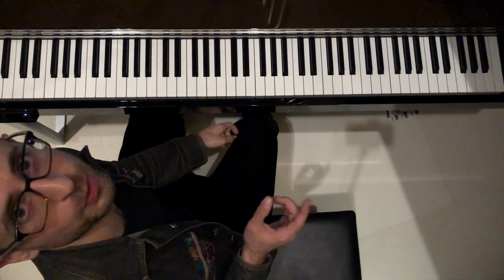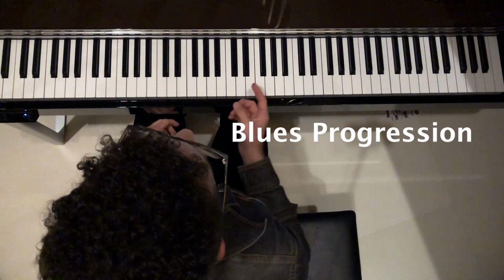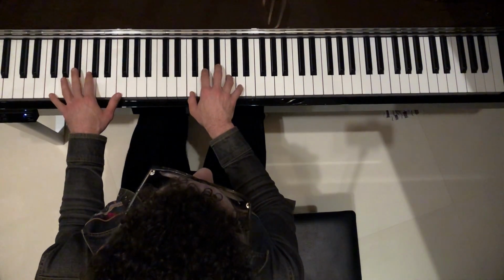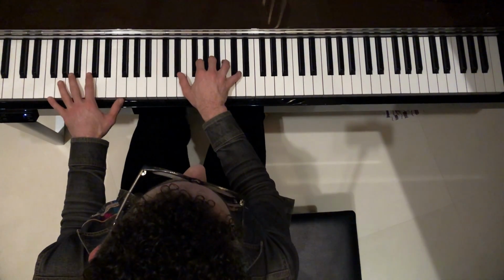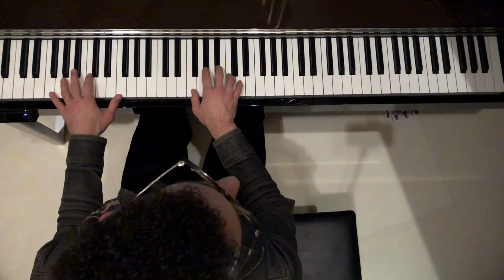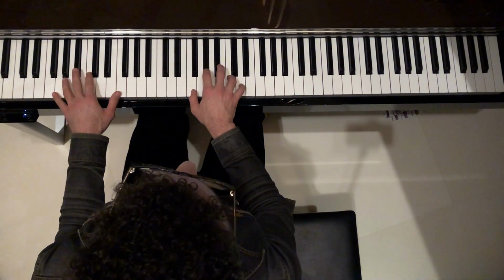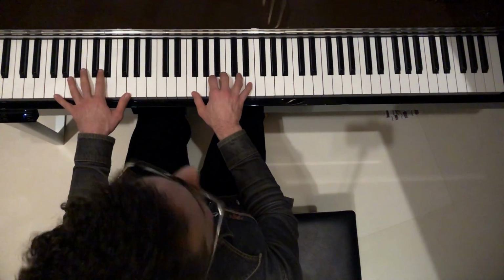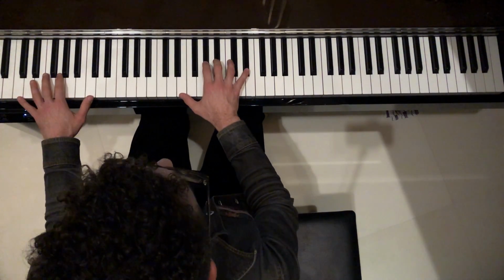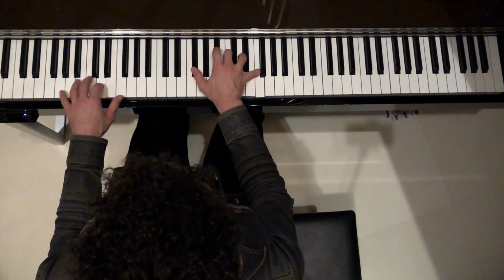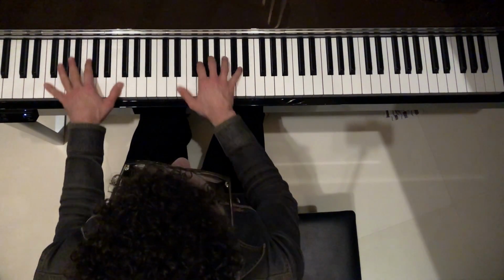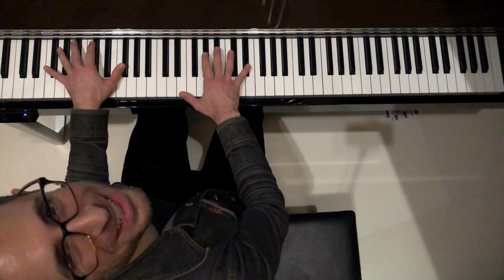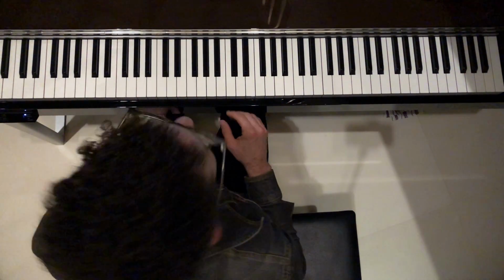So I did that over a blues progression. Now that's the next thing we're going to go over, the blues progression, which is 1, 4, 1, 1, 4, 4, 1. Then you could do 6 to 2, 5, 1, 6, 2, 5, 1. There are variations of that. I did a little tritone substitution at the end of that, which maybe we'll go into that. I'm not quite sure yet.